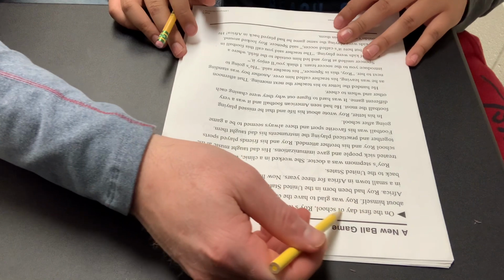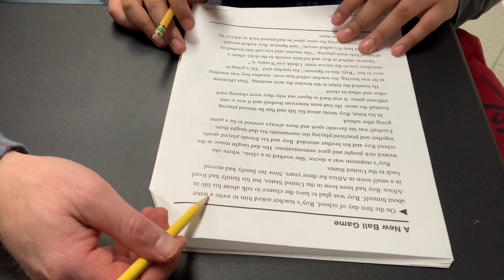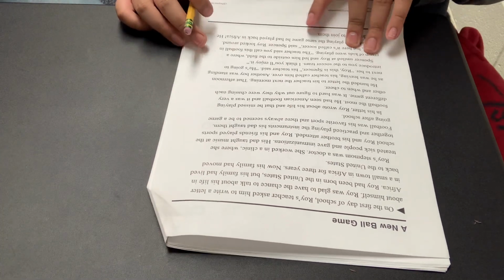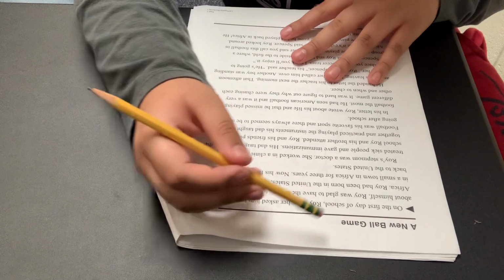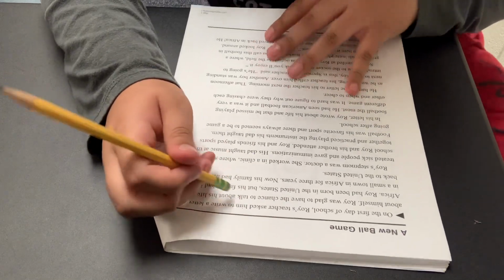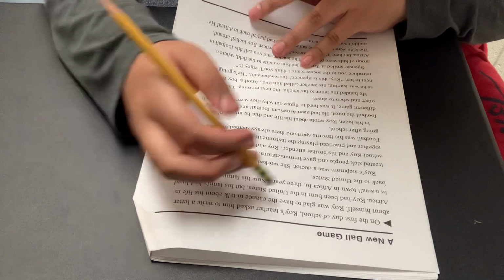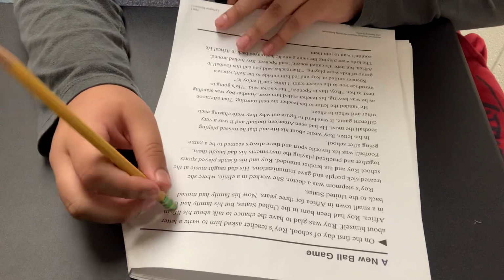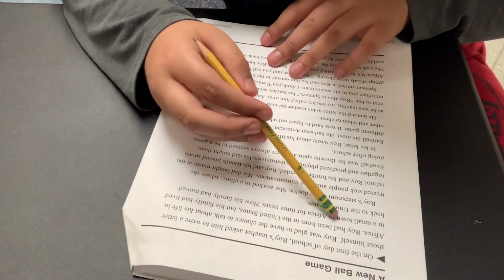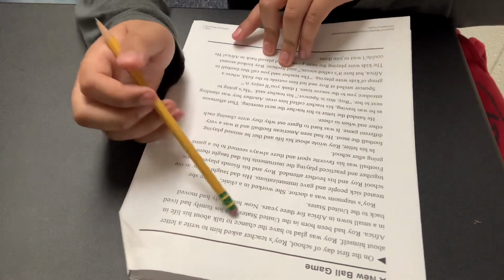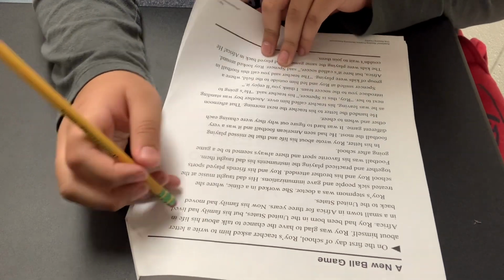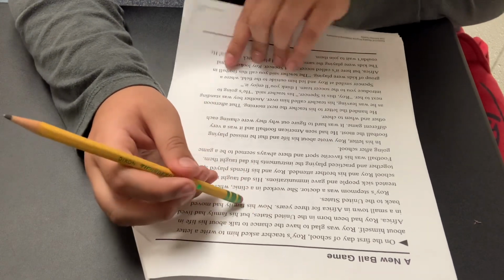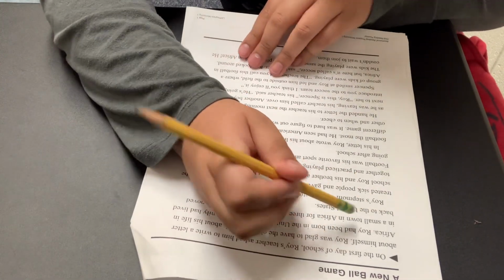Let's go back. On the first day of school, Roy's teacher asked him to write a letter about himself. Roy was glad to have the chance to talk about his life in Africa. Roy had been born in the United States, but his family had lived in a small town in Africa for 3 years. How his family had moved back to the United States.